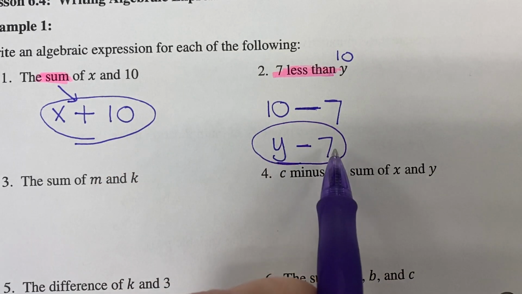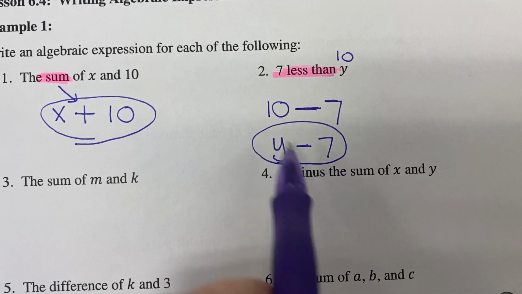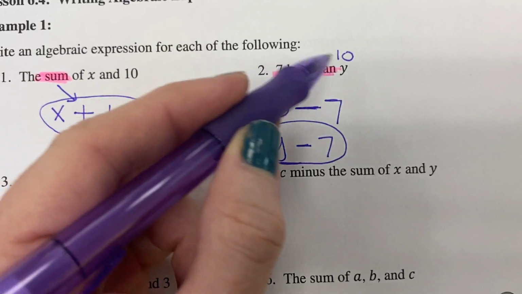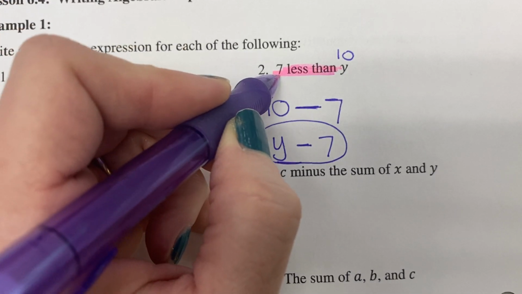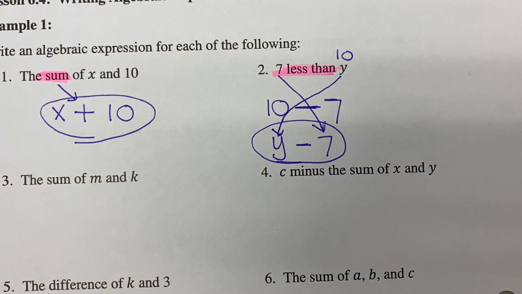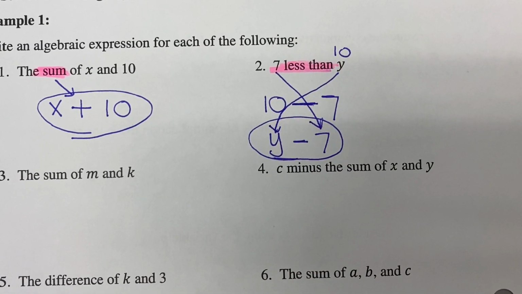That is 7 less than where you started, y. So that can be a little bit tricky. One of the things that always comes to mind is when you're using less than, it kind of crisscrosses. So the 7 goes to the back and the y goes to the front. So that's something you could keep in mind too. That's a tricky one. Okay, let's look at the next one.